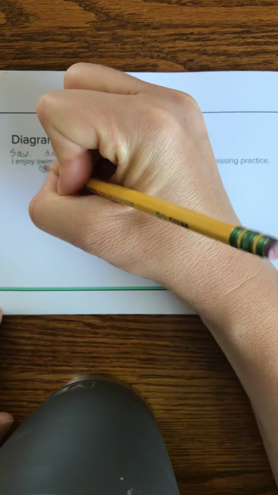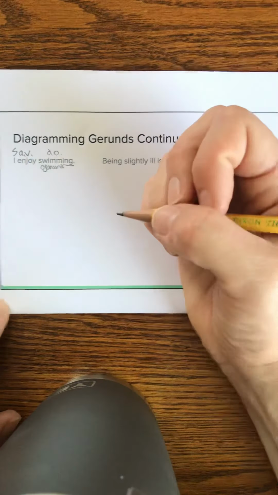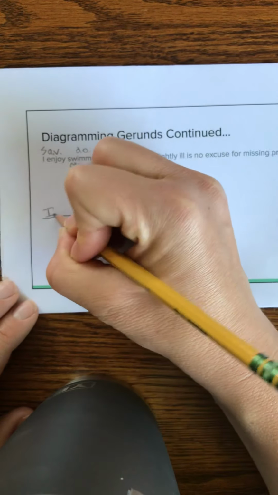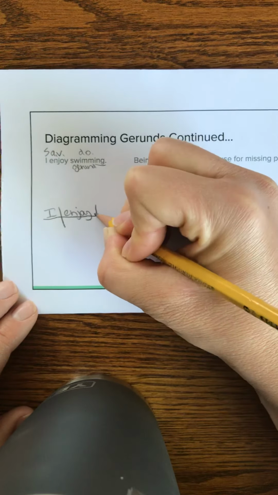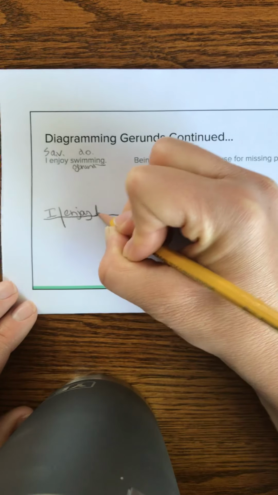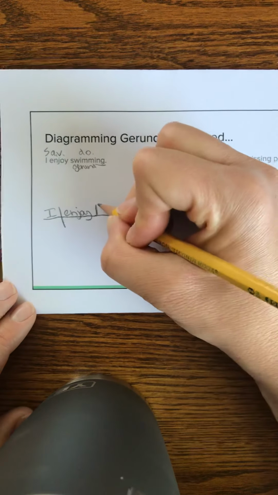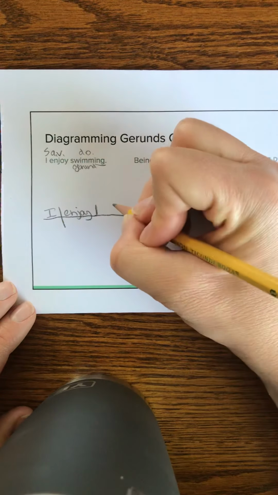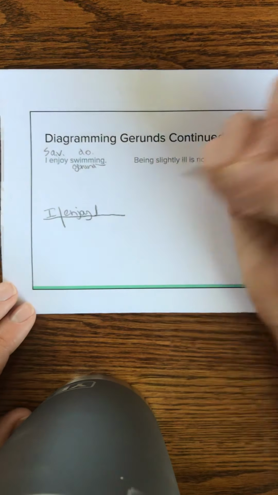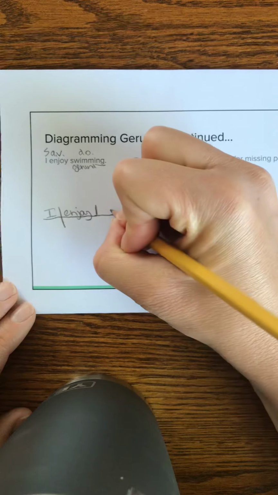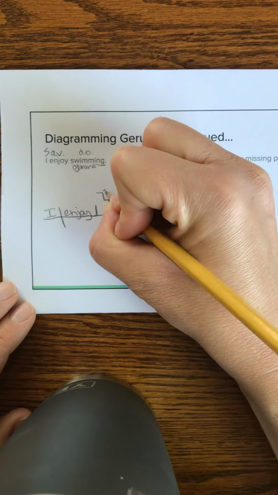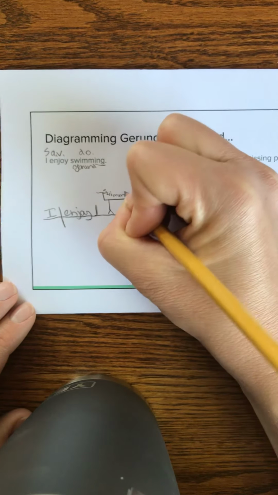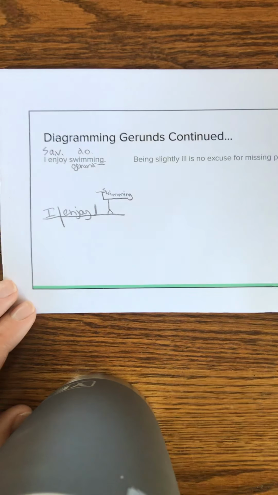I see an ing word here that's not the main verb of my sentence. Therefore, this is a gerund. So I'm going to diagram it. I do my subject here, my verb, enjoy, my straight line that goes straight down and stops at the midway point to designate, okay, my direct object's going to go here. Now, it's not a normal direct object. It'd be wrong if I just wrote swimming on that line. It's a gerund. So I do my caret, line up, gerund structure, and I write swimming. And there you have it.